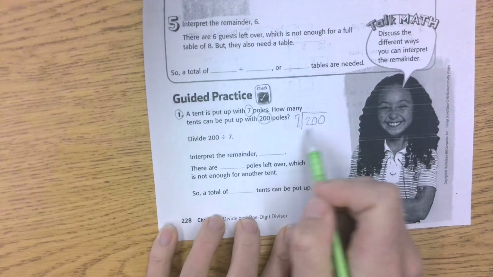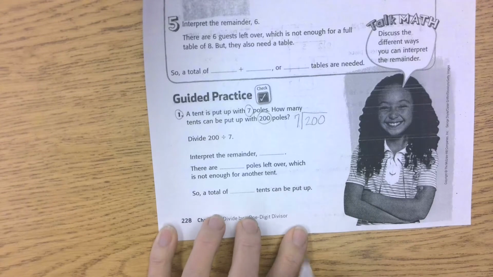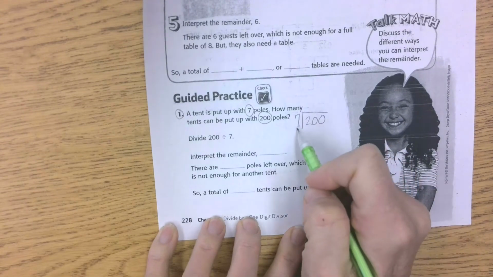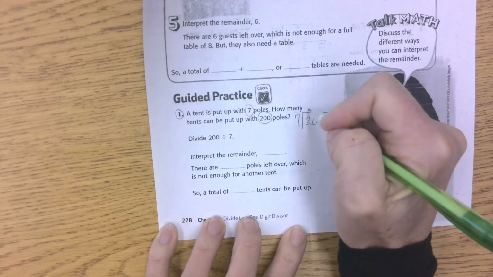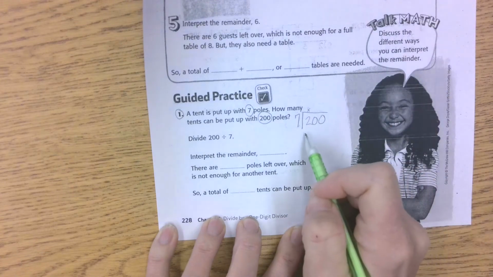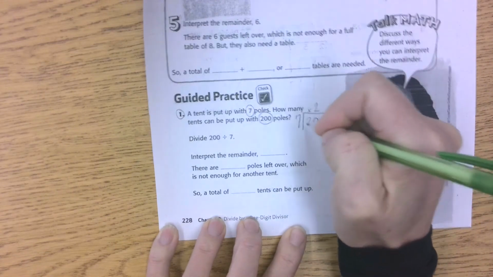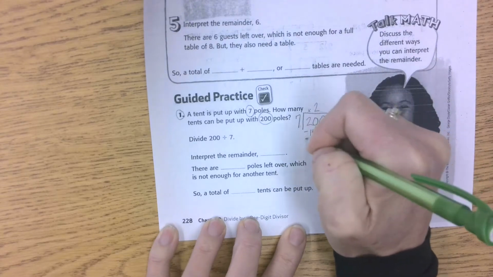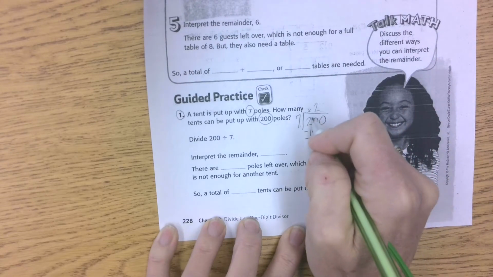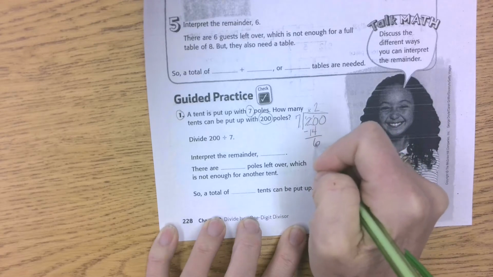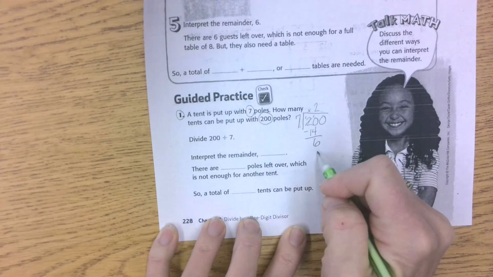All right, so we're going to start our problem by doing 200 divided by 7. When we're done doing this long division, we'll end up with the remainder. So here we go. Can 7 go into 2? No, it cannot. Can 7 go into 20? Yes, it can go 2 times. 2 times 7 is 14. So subtract that out. I'm going to end up with 6. Okay, 20 minus 14 was 6.